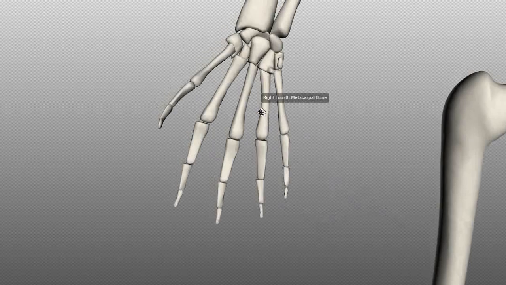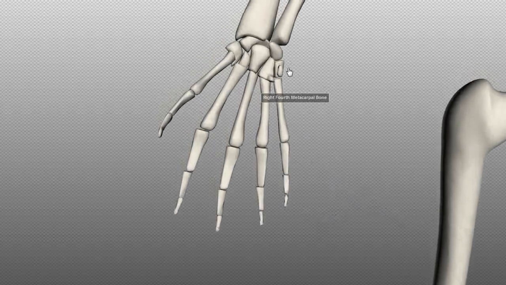So you've got some joints in the hand that you need to be aware of. The joints between the metacarpals and the carpal bones are called carpo-metacarpal joints, because they join the carpus and the metacarpal. So carpo-metacarpal joints between the carpal bones and the metacarpals.